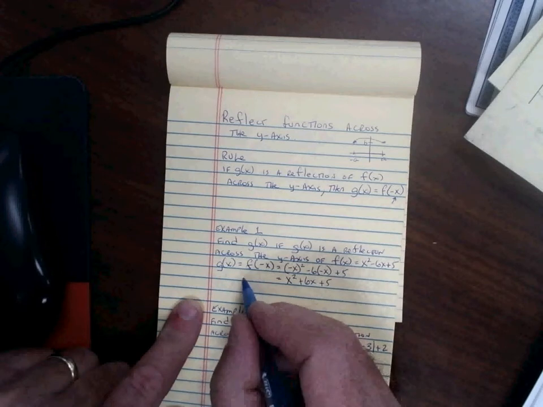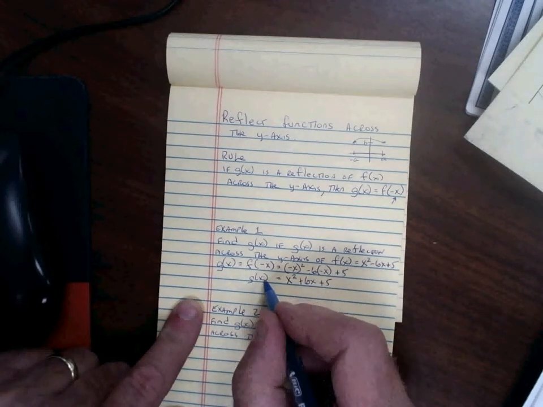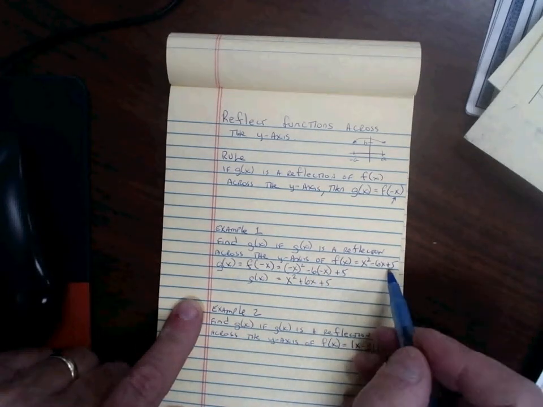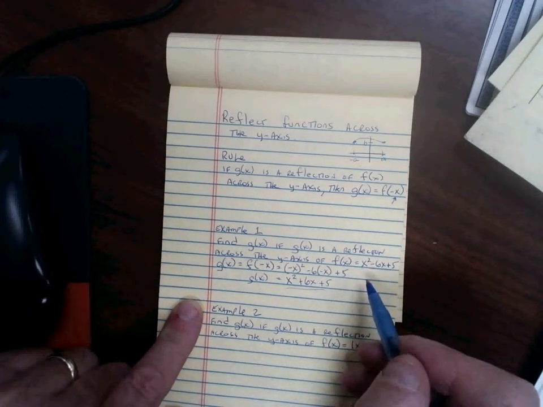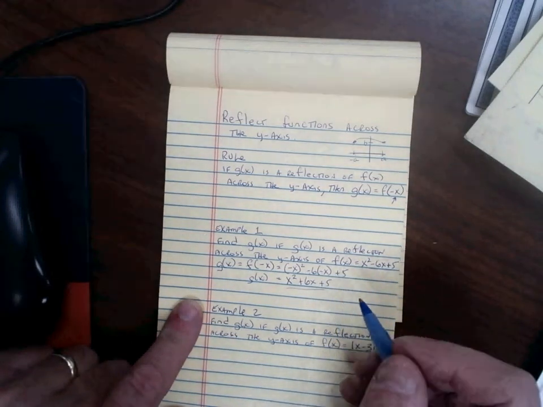So stop the video, graph f(x) in y1 and g(x) in y2, and verify that this really is a reflection across the y-axis of f(x).